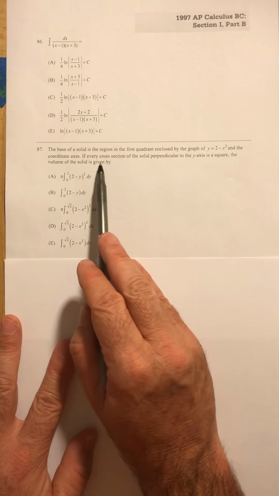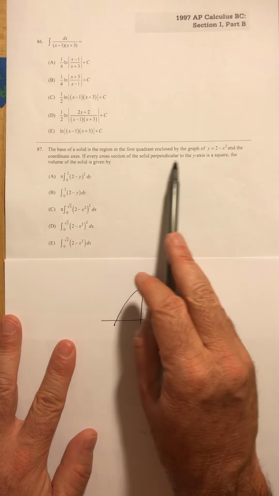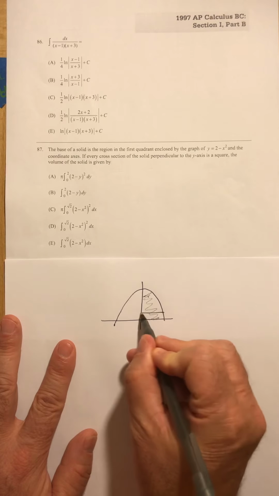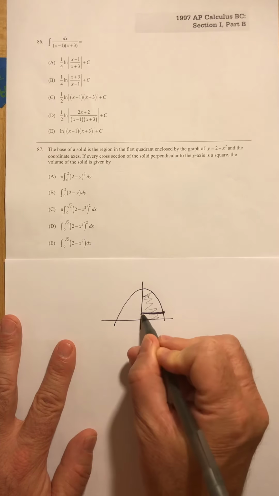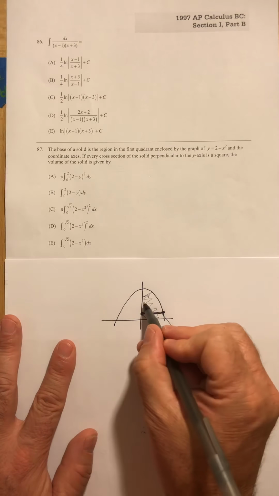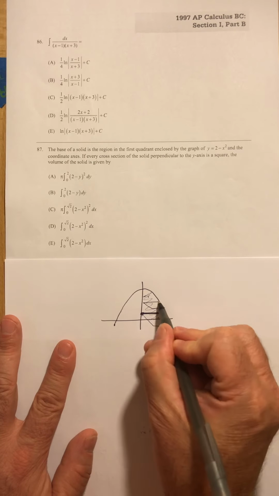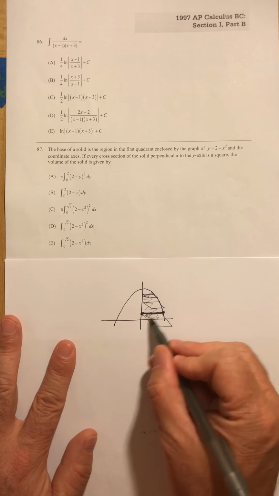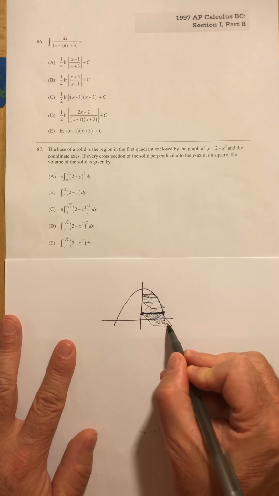And you're going to make a 3D shape where every cross section perpendicular to the y-axis is a square. So I'm going to take this length and build a square out of it. Right? So we'll try to do a little drawing, but it'll look something like that. And then this one would have a square that's a little bit smaller, and at the top you'd have a small square. Ultimately, I just need to figure out the area of one of these squares.